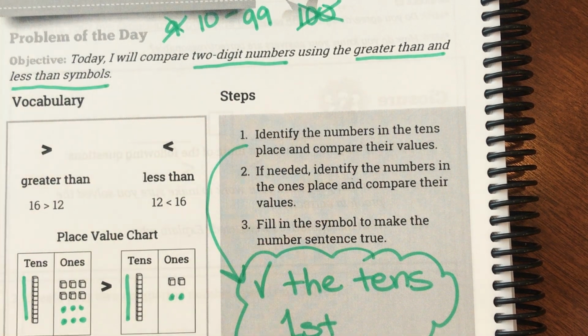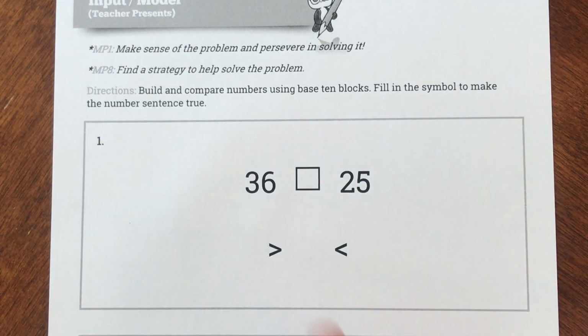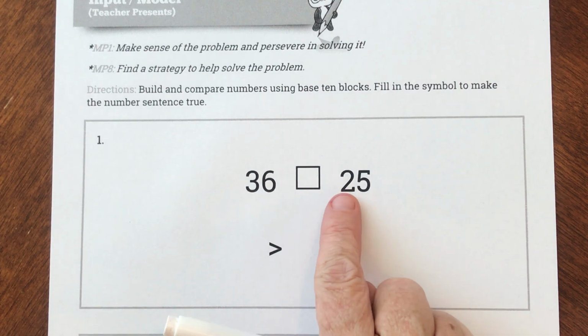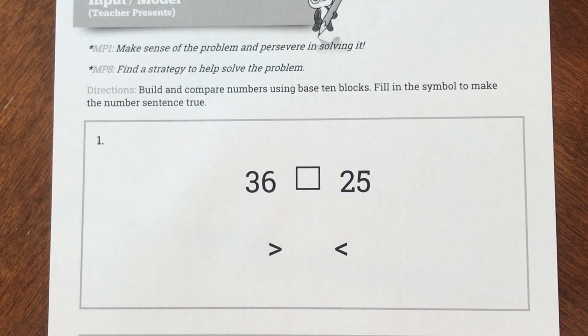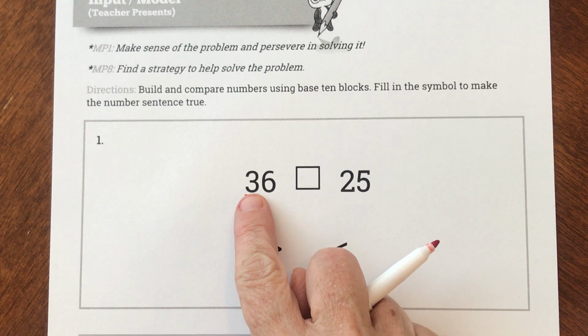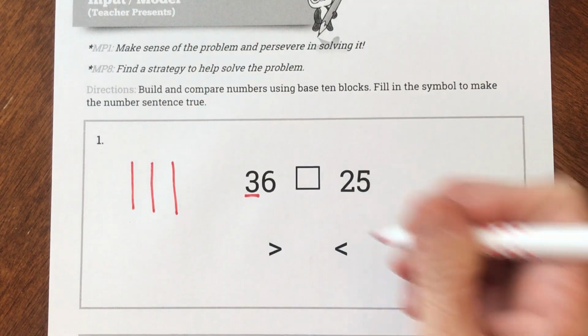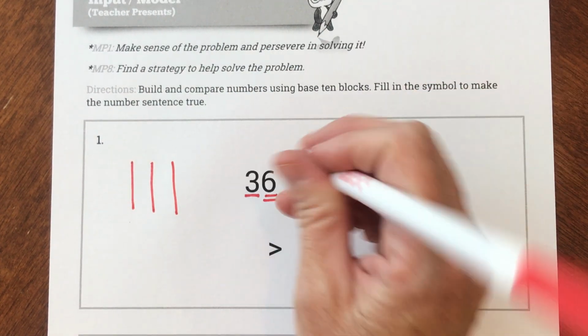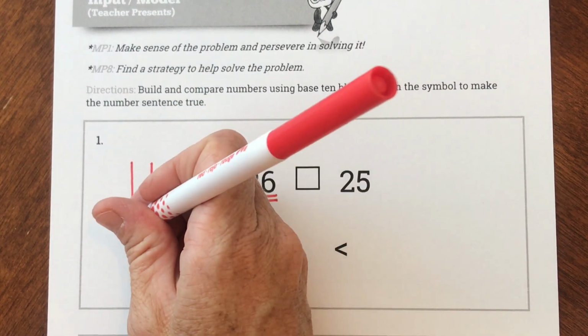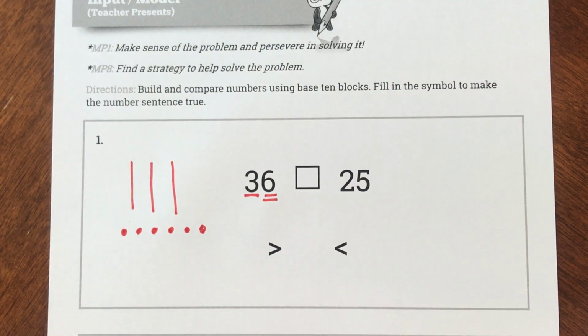If you want to put your pencil down and watch me for a moment. Here is my first problem. And it says I'm going to compare 36 with 25. Okay, so the first thing I'm going to do is I'm going to draw or build my numbers using these base 10 blocks. So this is in the tens place, and it means I have 3 of them. 1, 2, 3. This is in the ones place, and it means I have 6 ones. So 1, 2, 3, 4, 5, 6.